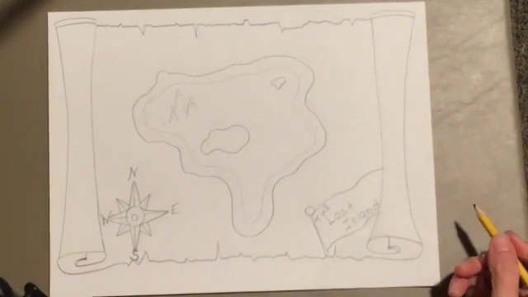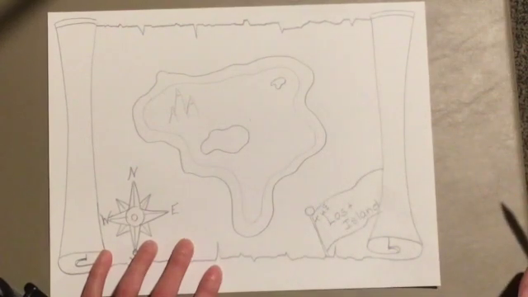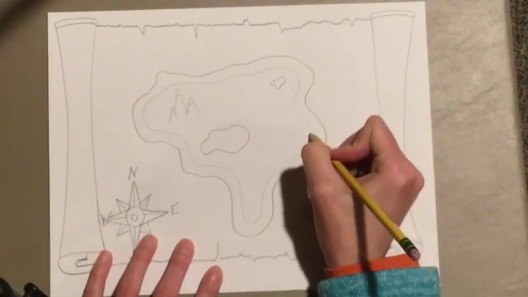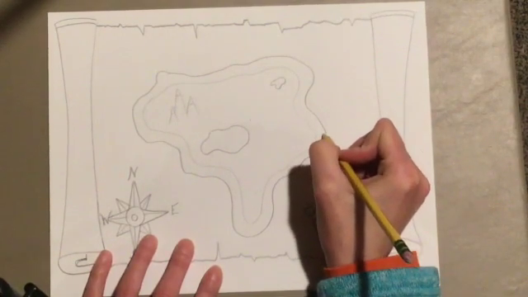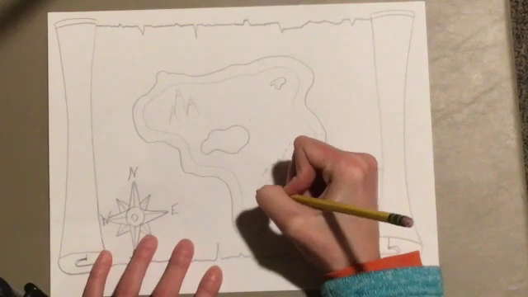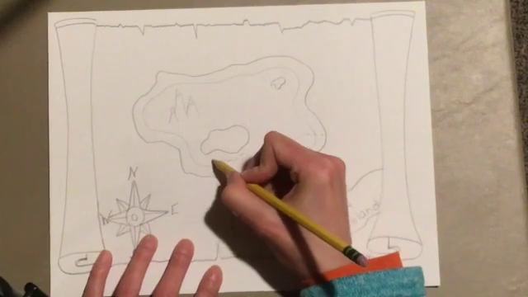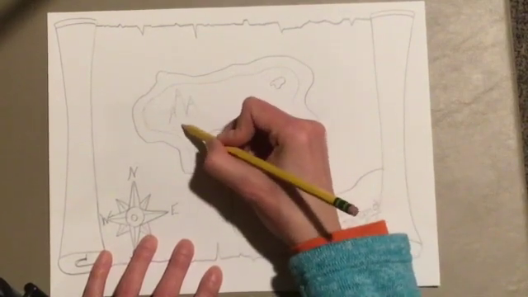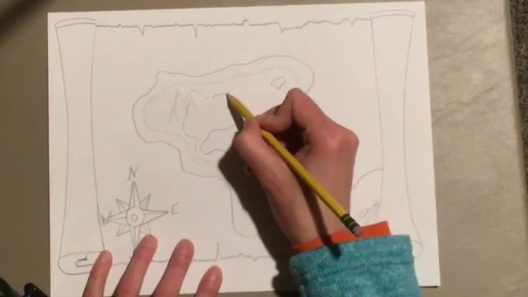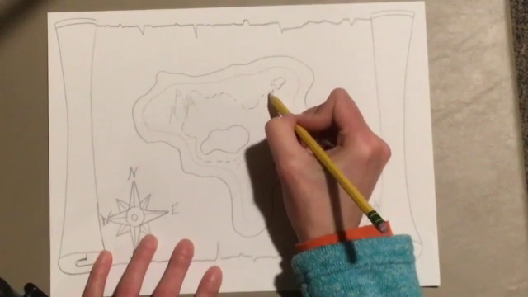Okay. And I could go ahead and just keep on adding more details. So it's kind of up to you how you're going to do that. I think my ship is going to land over here, and this is going to be the path that needs to be taken to get, maybe they're going through the mountains, to get to the treasure, which is right there. X marks the spot.